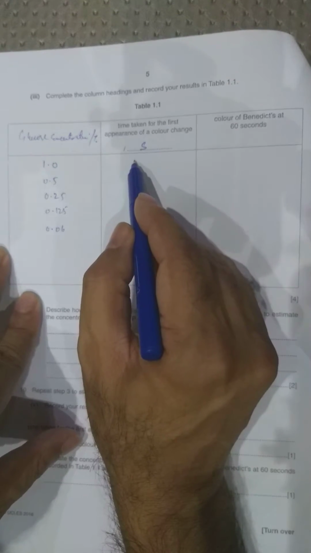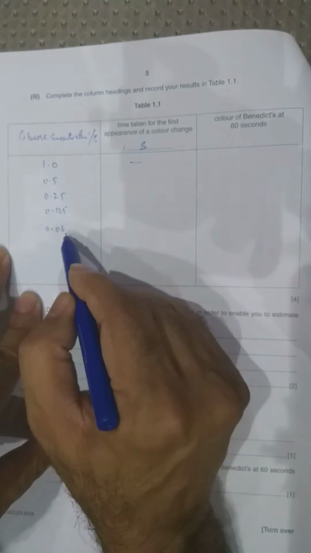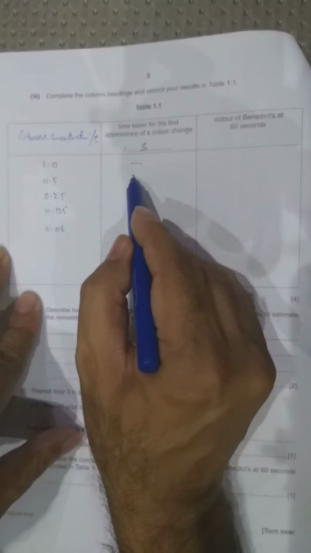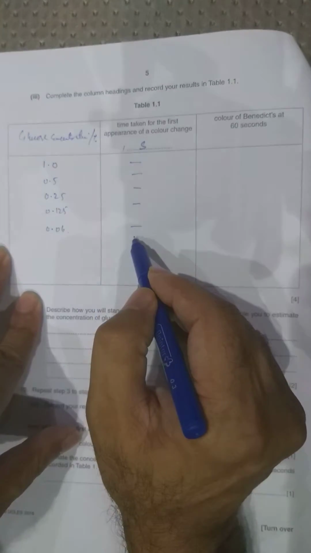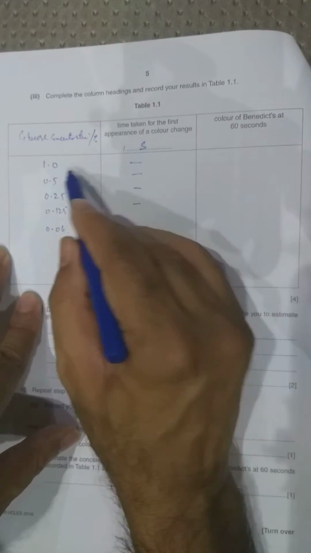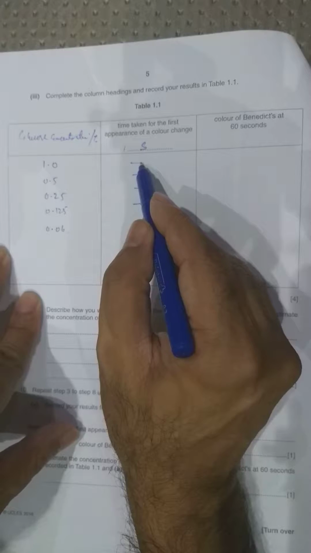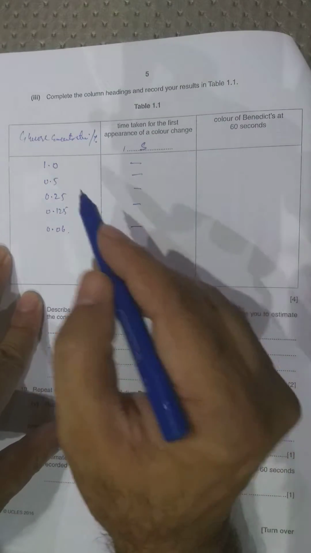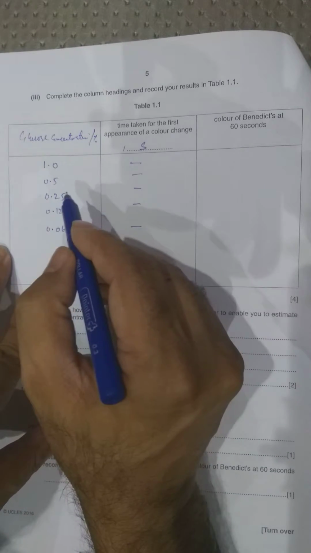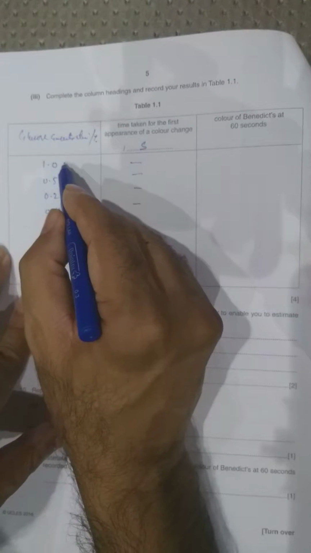Here you should have the lowest time, and here you should have the highest time. If this trend is there, no matter whatever the number of seconds you get, if the trend is there that this has taken fewer seconds and this has taken more seconds, you will get 1 mark for that. So you should not write units here.